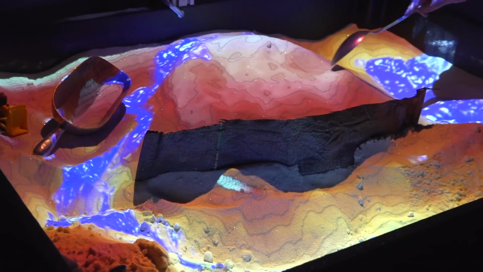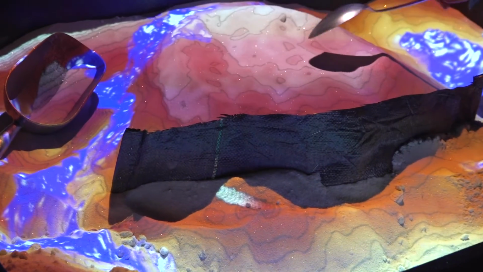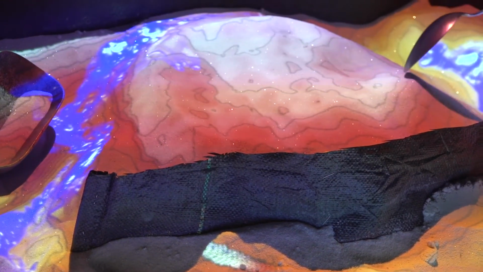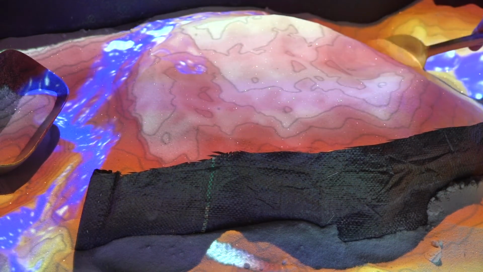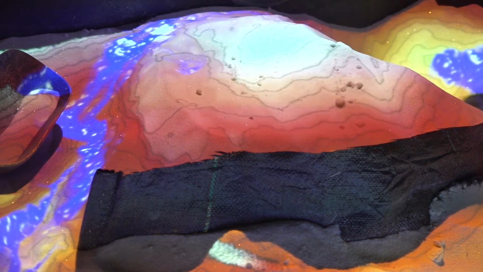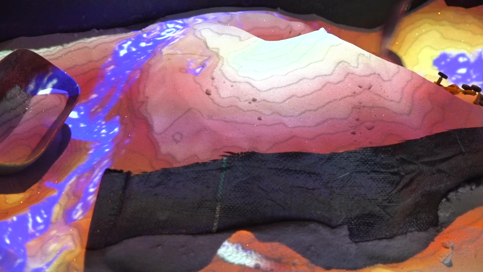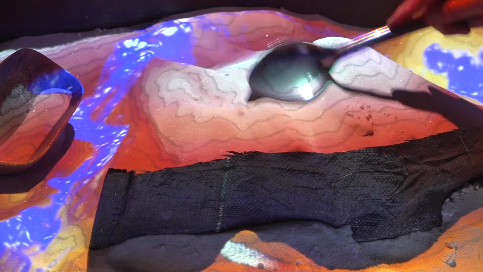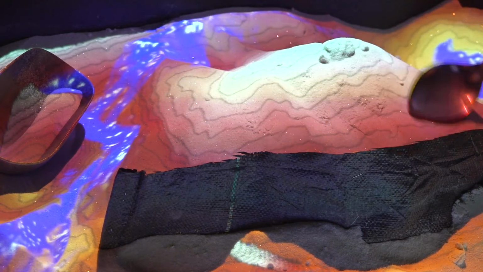So every contour represents an elevation above a certain datum. Most of the time we're talking sea level, but each one of these lines is the same elevation, so it's fairly flat. But as I increase the steepness of that, you'll see that the contours get closer together.